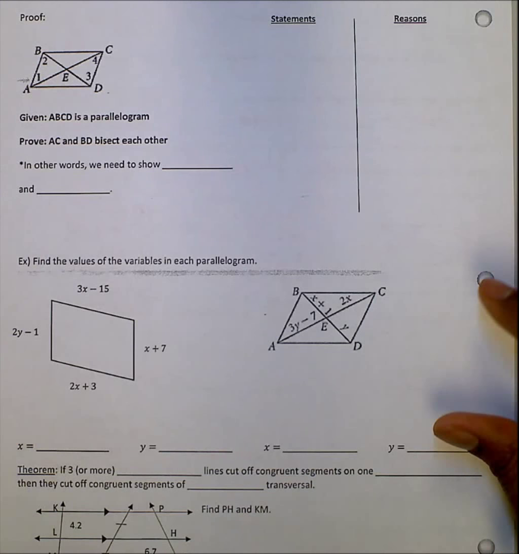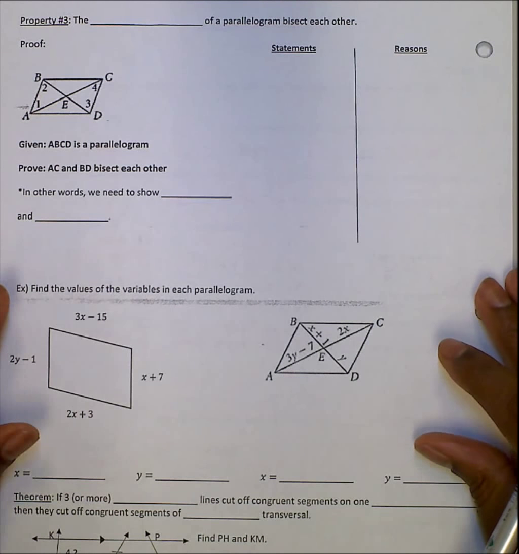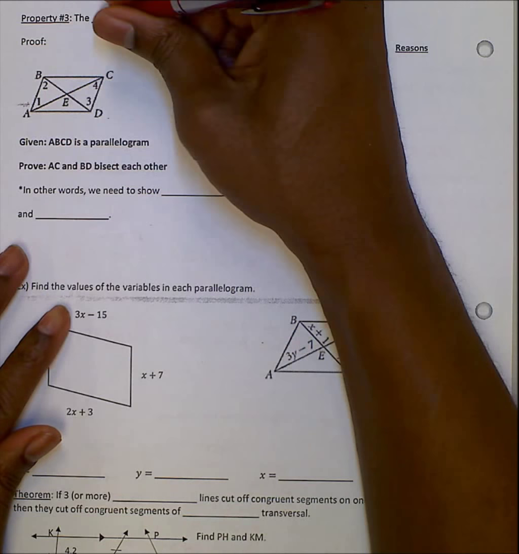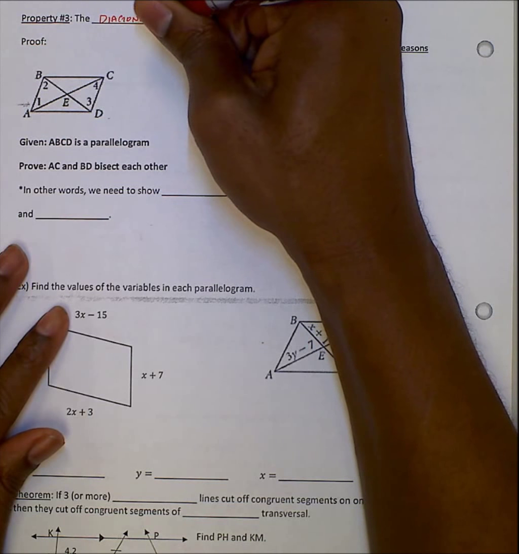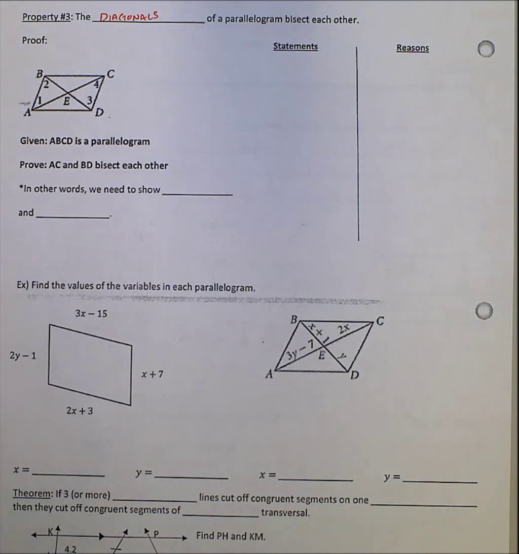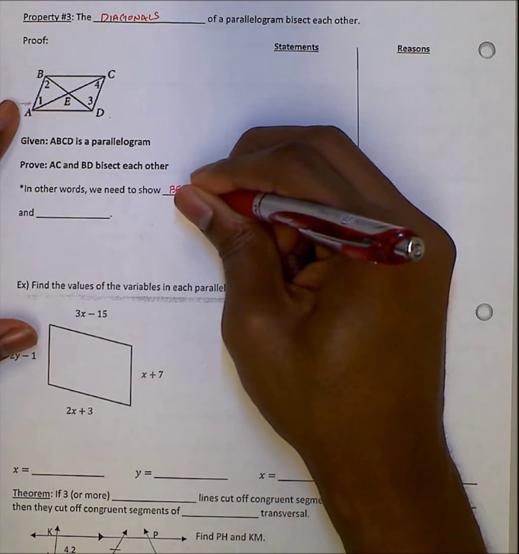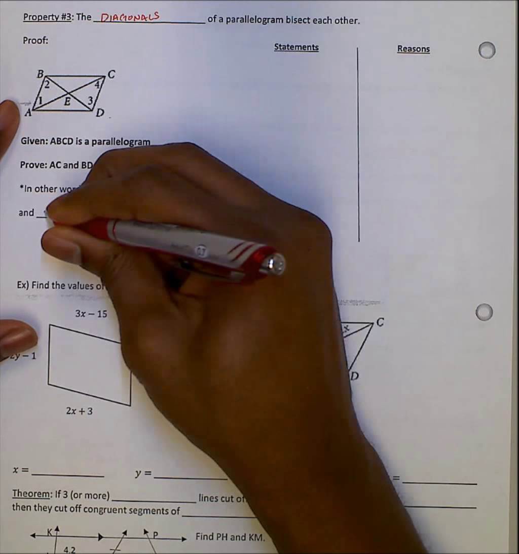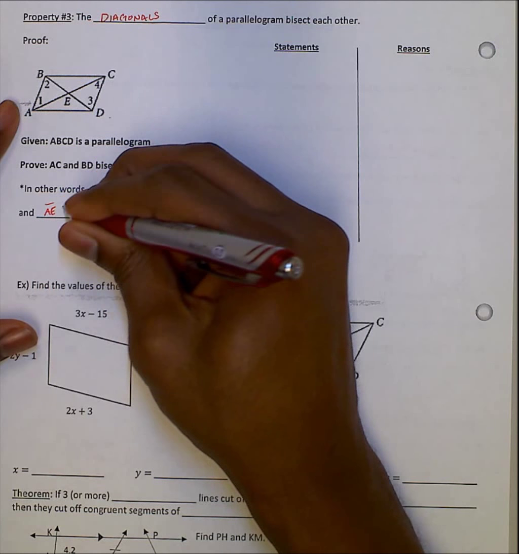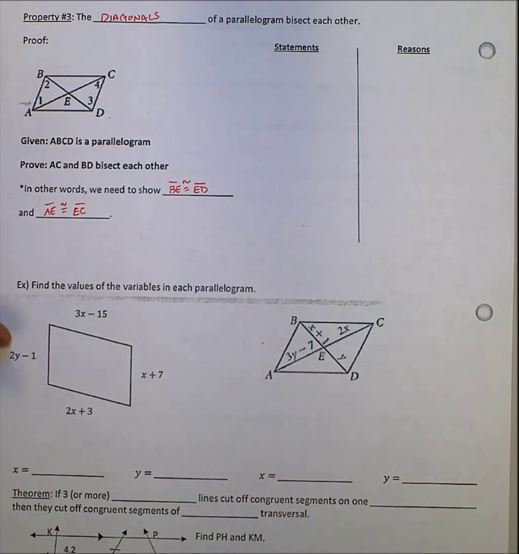The last property of parallelograms that we should know is that the diagonals of a parallelogram will bisect each other. In other words, we need to show that for these diagonals, BE is congruent to ED because it's cut in half, and also that AE is congruent to EC, because both of those would cut each other in half.